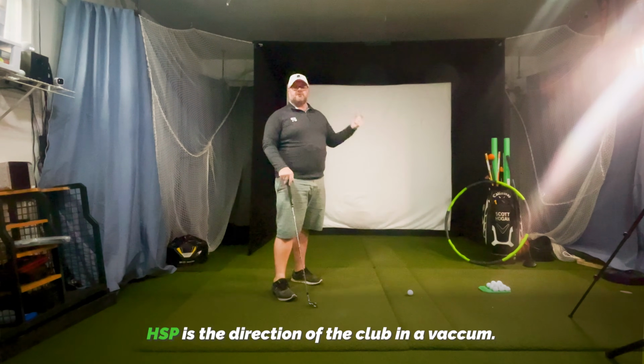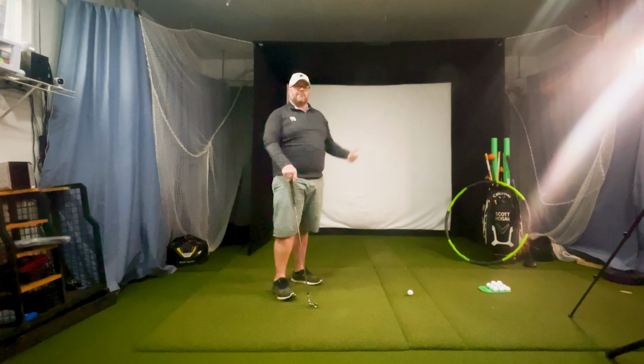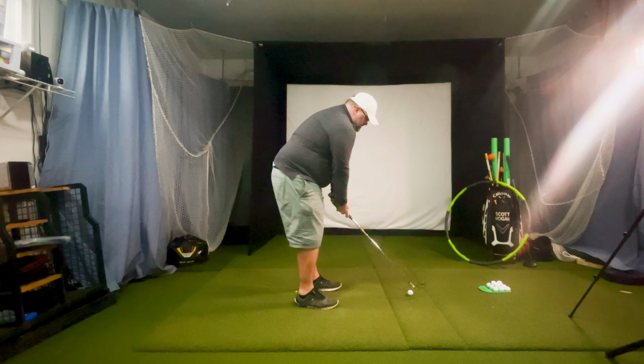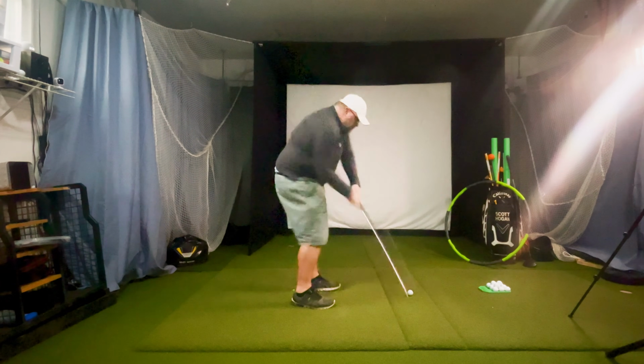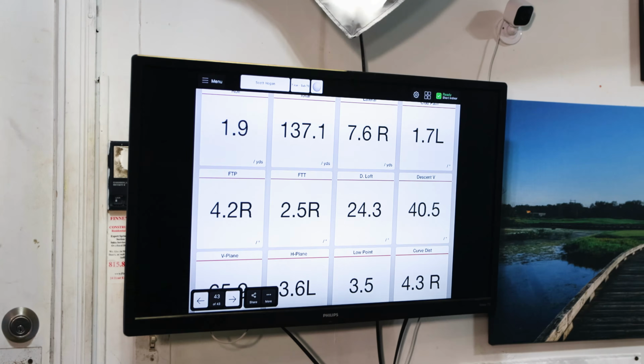If I'm swinging left or right, that's if I had zero angle of attack, that would be what my club path is. But we don't typically swing with a zero angle of attack on an iron. So I'm going to hit one here, and I'm going to hit a shot, okay? So when we look at this one, I'm going to come over here.